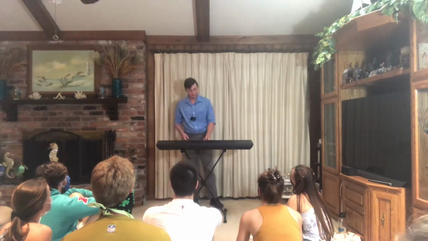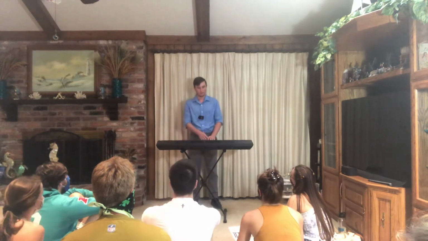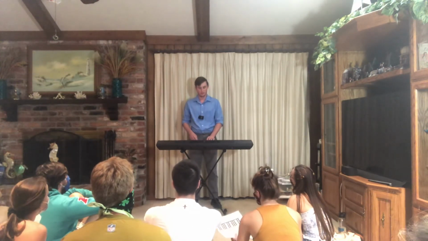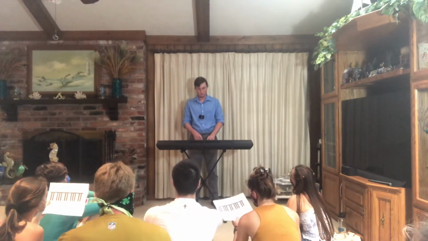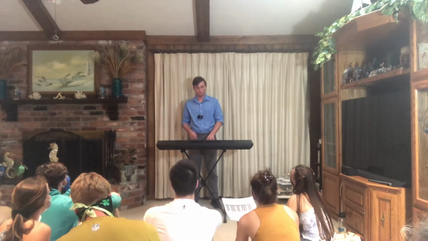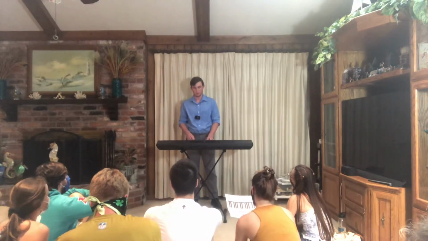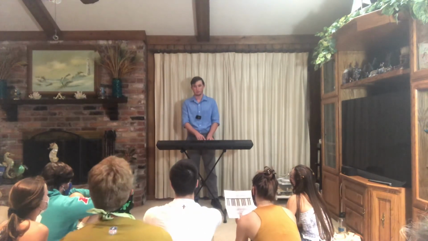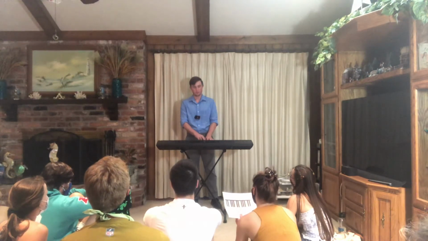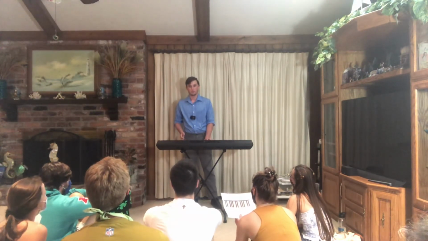So in the case of the scale of C major, if we start with the root of C, we then, to make a major chord, will move up 4 notes, leaving 3 in between, which goes to E, then move up 3 notes, leaving 2 notes in the middle, and that makes C major.